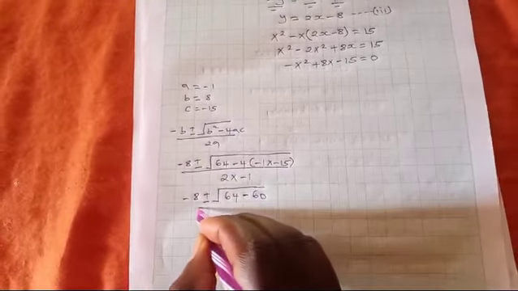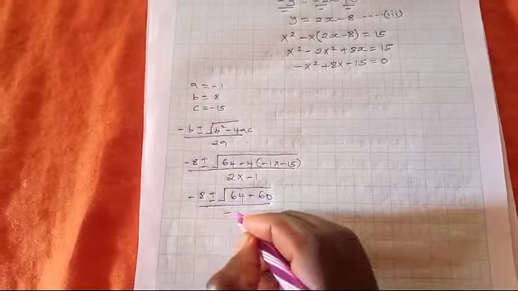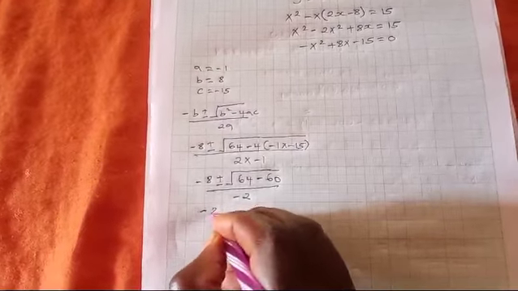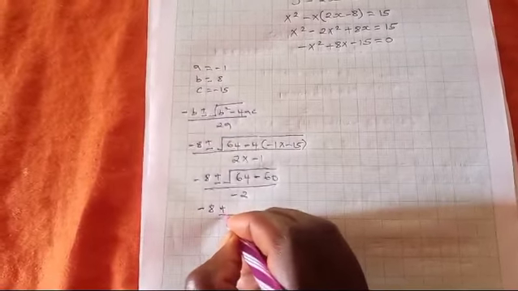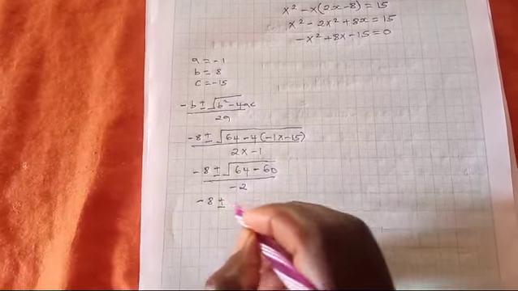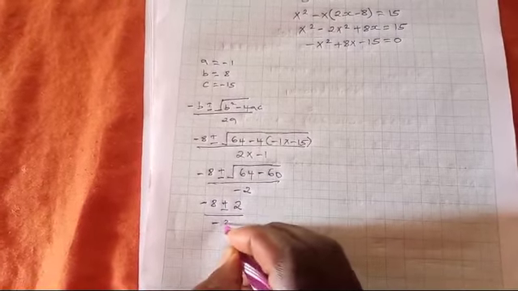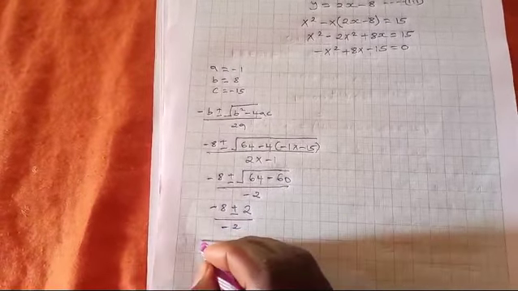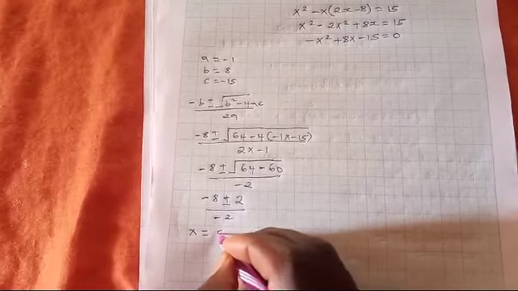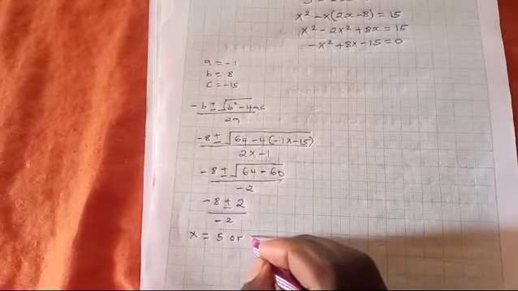Then we divide everything by negative 2. We are going to get negative 8 plus or minus. Now 64 minus 60, it is 4. The square root of 4 is 2. 2, we divide by negative 2. You find that the values for x are x is equals to 5, or in fact x is equals to 3.